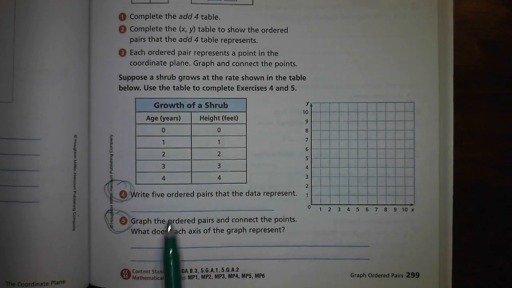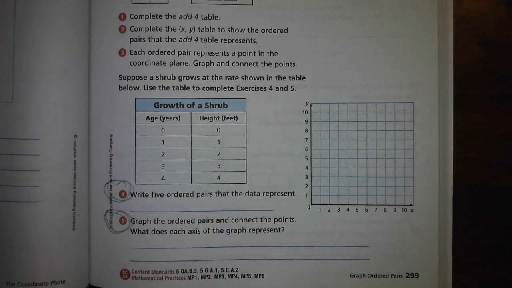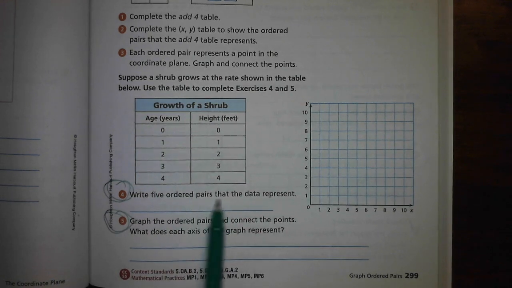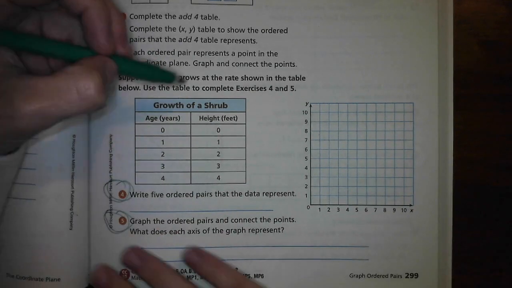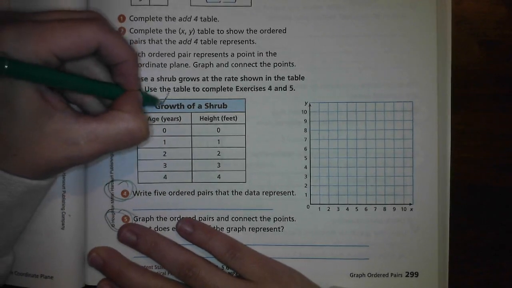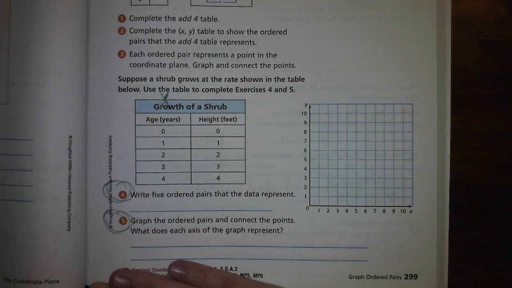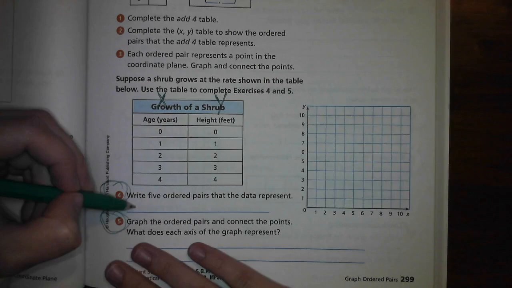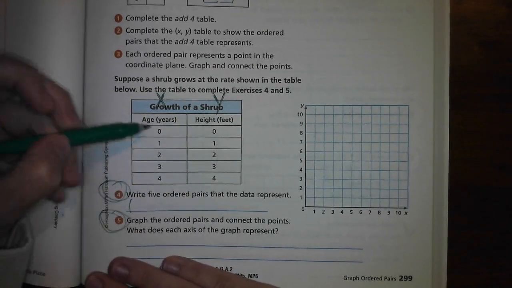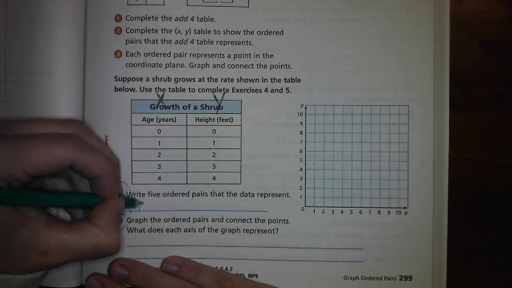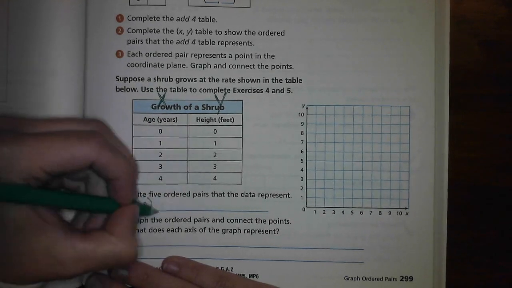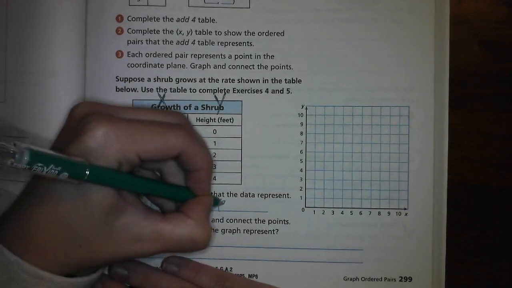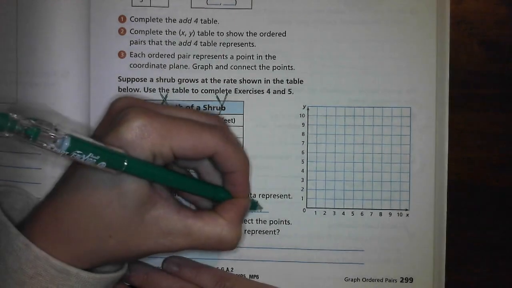So year 1, it's 1 foot. Year 2, it's 2 feet. Year 3, it's 3 feet. This table right here actually gives you the ordered pairs. So remember it's always x, y first. This is our x coordinate. This is our y coordinate. So the 5 ordered pairs that we have, let's read the table: 0, 0. Then we have 1, 1. And so on, 2, 2. 3, 3. 4, 4.